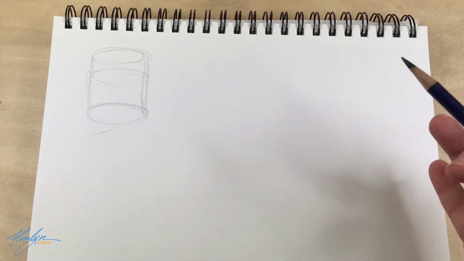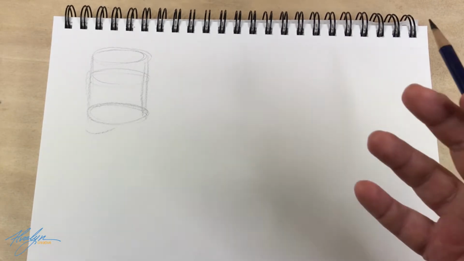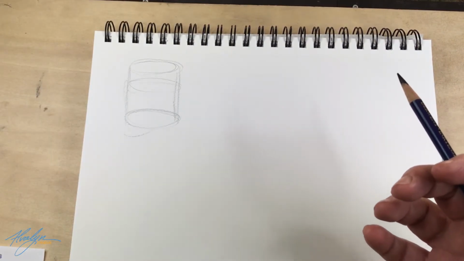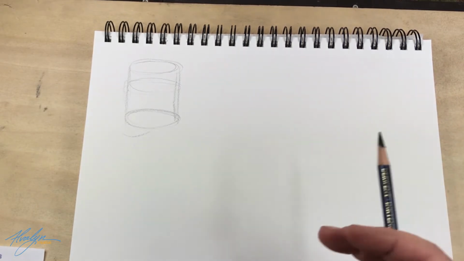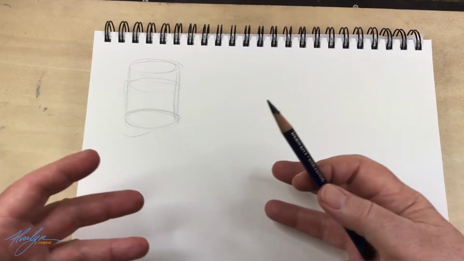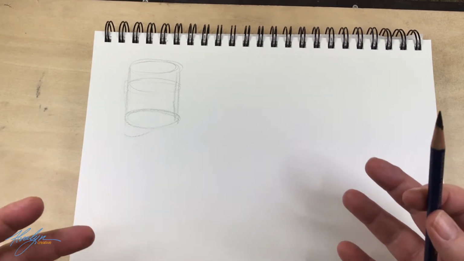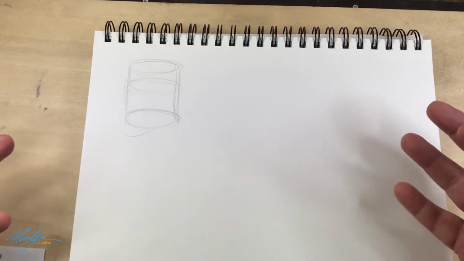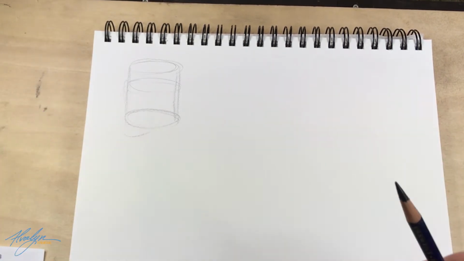If you start out with the details, you're going to lose proportion, you're going to lose scale, you're going to lose shape. You're going to end up with something that doesn't look right. You're not going to be able to produce the kind of volume that you want in the illusion of your drawing. In other words, things are going to look out of whack. And you're going to sit there and think, what the heck did I just do? So we want to avoid the what the heck questions.